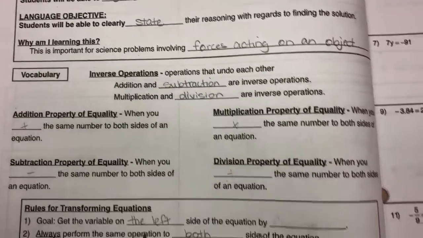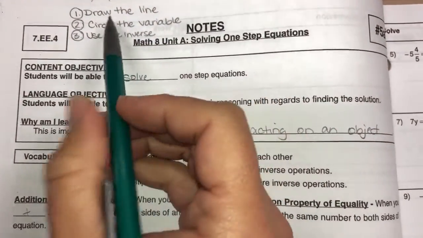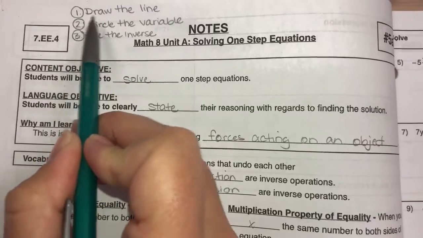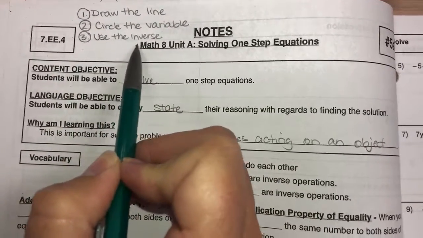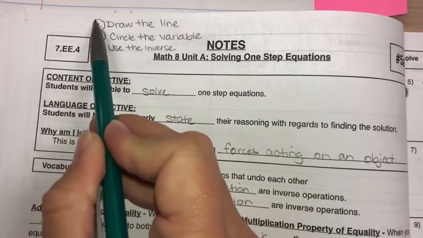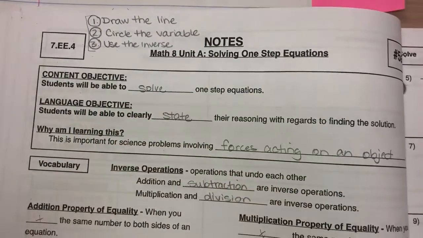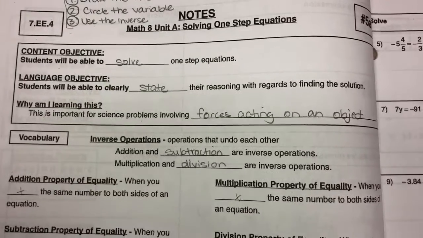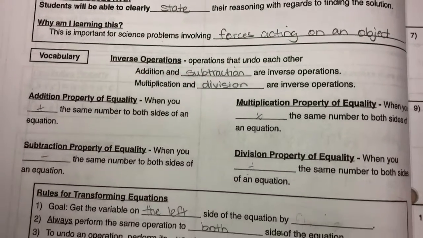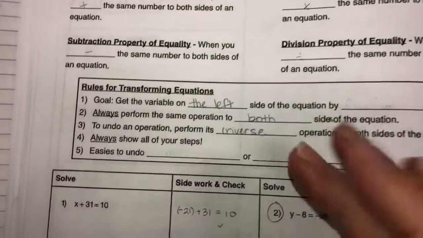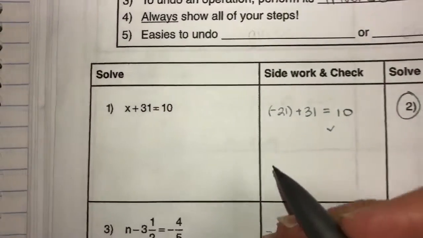So the steps that I want you to follow are going to be written up here. So please write down number 1, draw the line. Number 2, circle the variable. Number 3, use the inverse. If you follow these steps, it makes it just a little bit easier to solve all these equations. I'm going to be scrolling past the rules for transforming equations, and we're going to our first example, number 1.